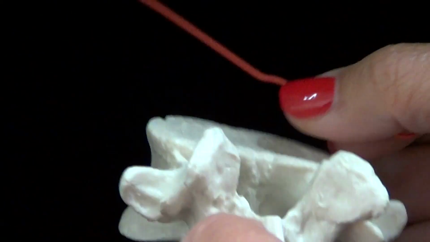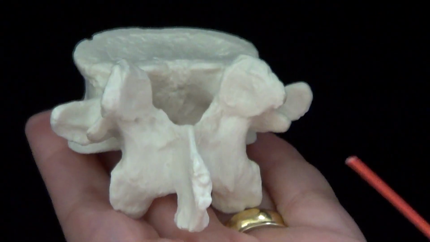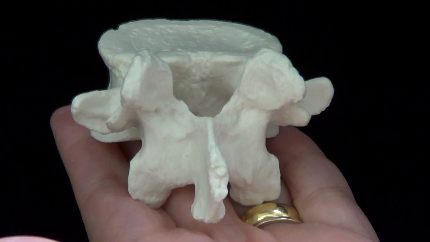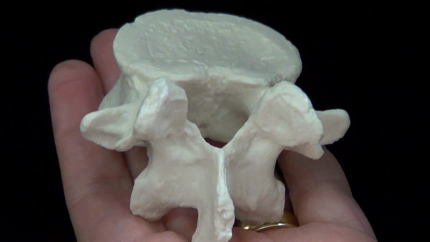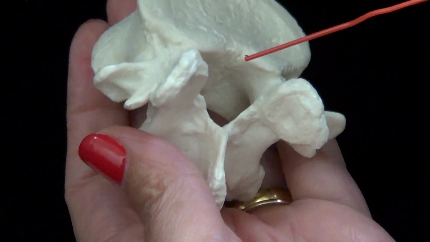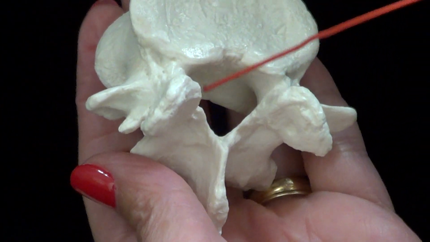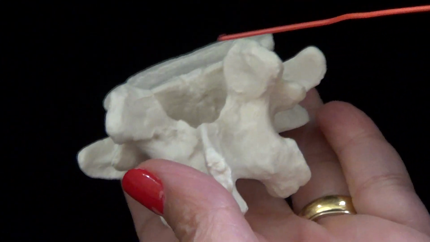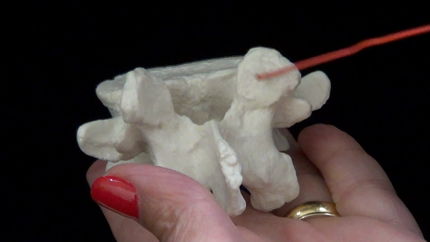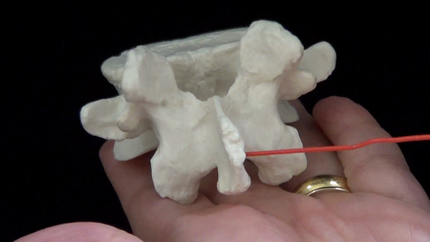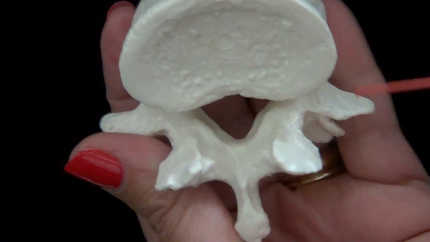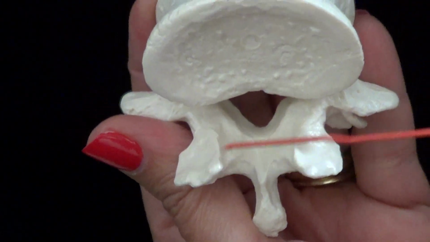When we move on to the lumbar, it does not have the costal facet, and like I said, it does not have the transverse foramen. It just has a really big body, and it will have the vertebral foramen over here. It will have the transverse process on each side, the superior articular facet, the spinous process, and on the bottom you're going to have the inferior articular facet.